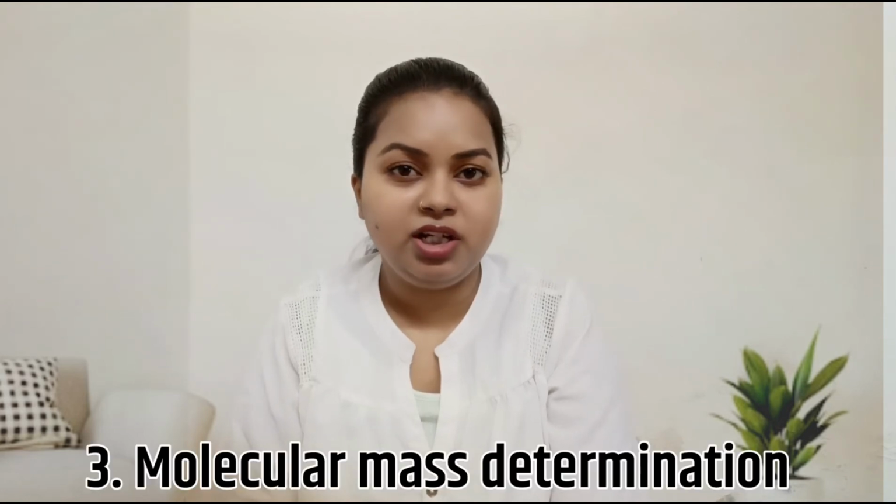So we are done with the qualitative analysis and quantitative analysis. Now moving on to the molecular mass determination. Molecular mass is determined nowadays by using mass spectrometry, not photometry, spectrometry. We are going to study mass spectroscopy or spectrometry in a separate chapter, so we will discuss it in detail in another video on mass spectra. So these three procedures are done: quantitative analysis, qualitative analysis, and molecular mass determination.